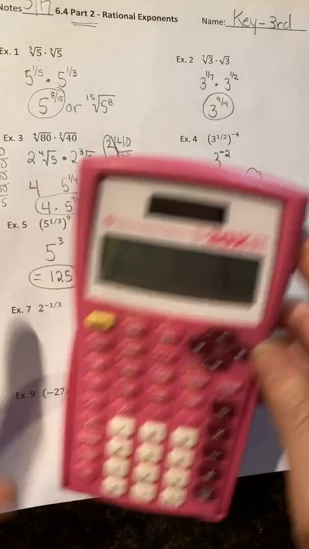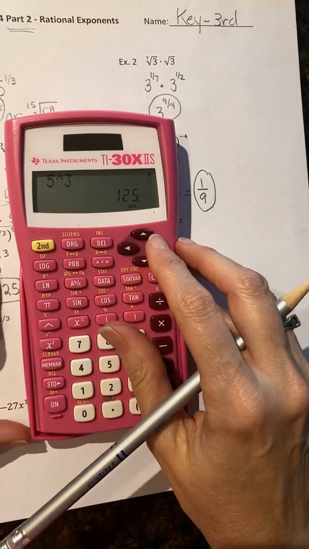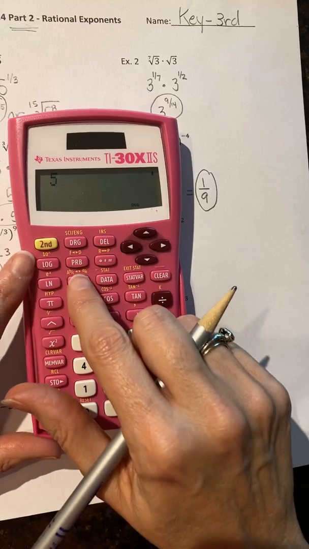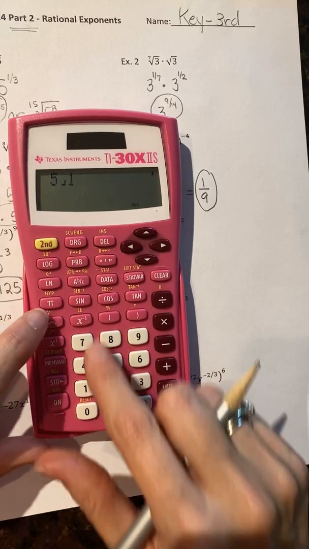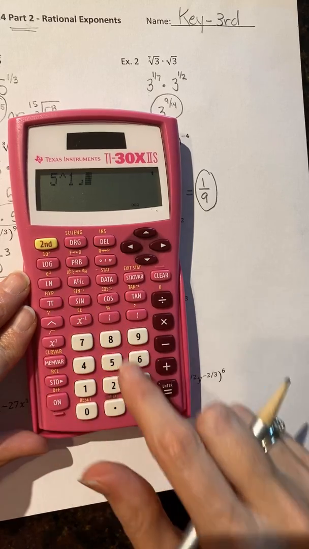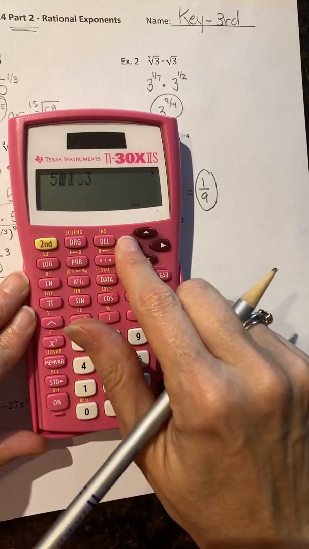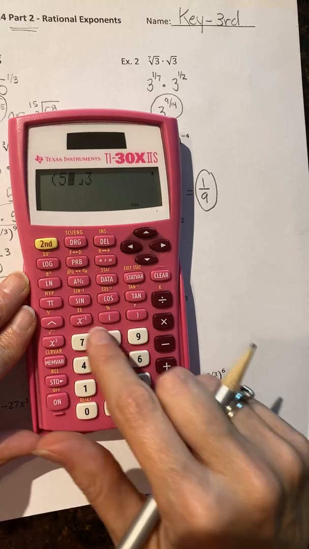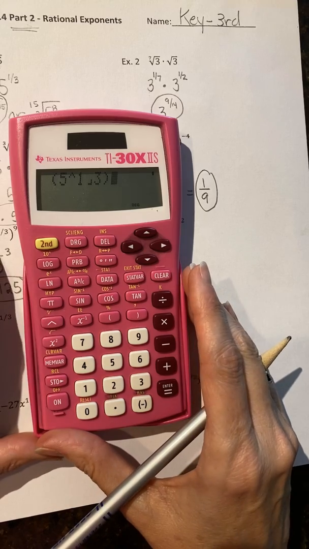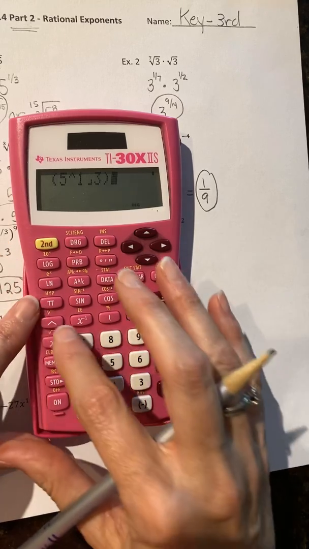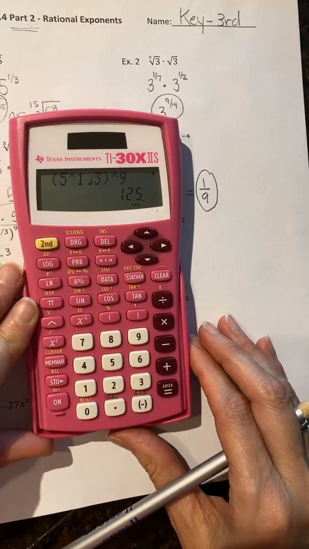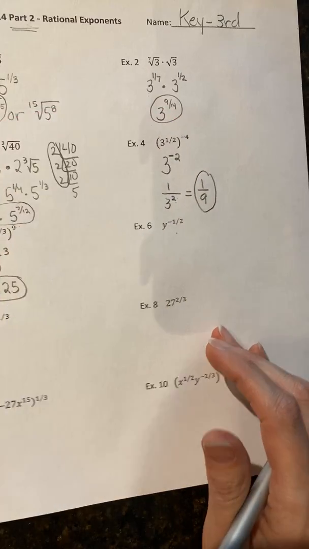You can do that whole thing in a calculator. Just remember, if you get an ugly decimal, then you need to do it by hand. So 5 raised to the 1/3. I need that whole thing in parentheses. So type it in exactly the way it appears. Parenthesis, 5 raised to the 1/3, raise that to the 9. And it does it for you, 125.